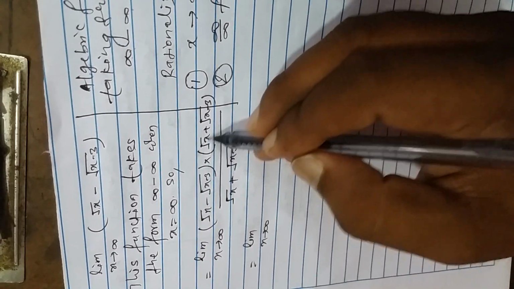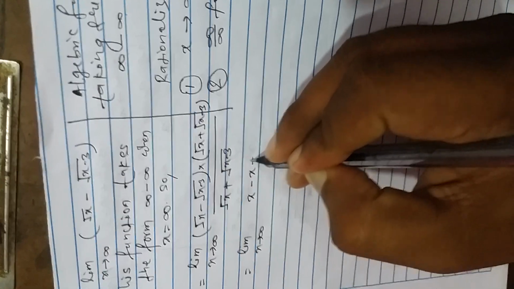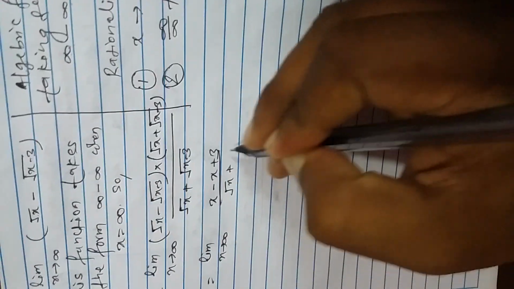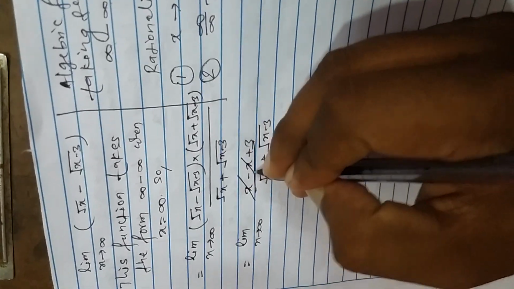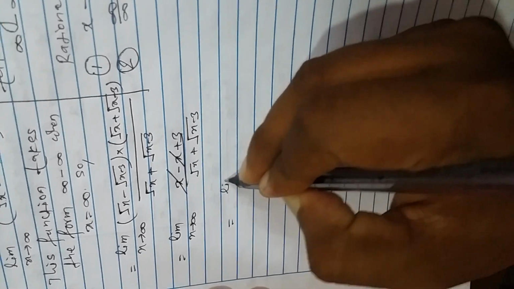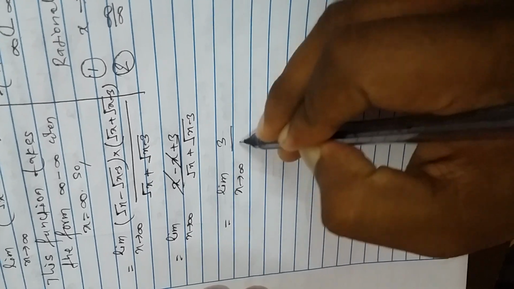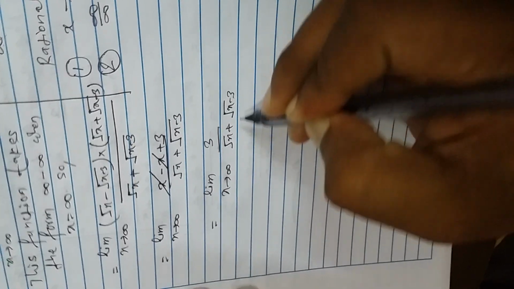A minus b into a plus b will be a square minus b square, divided by root x plus root x minus 3 as it is. x and x will cancel. So we will be left with limit x approaches infinity of 3 upon root x plus root x minus 3.